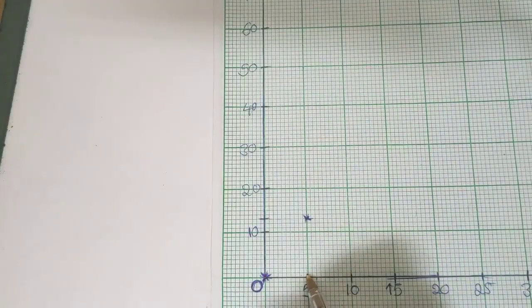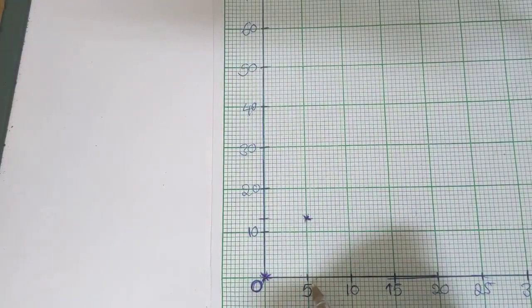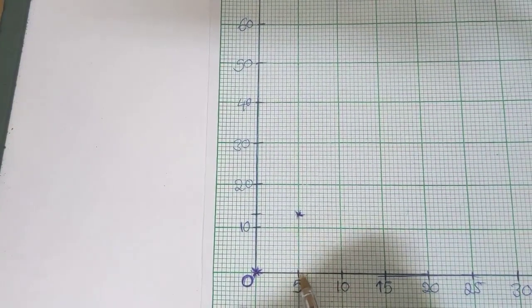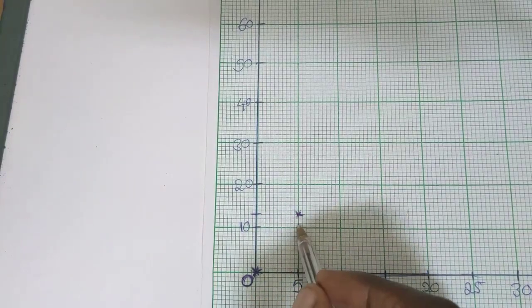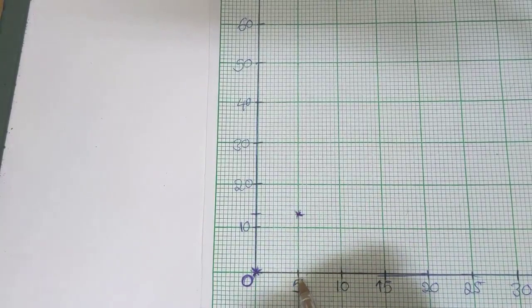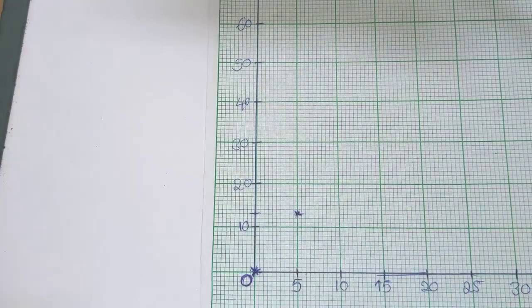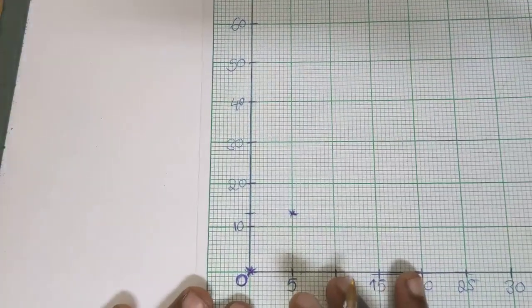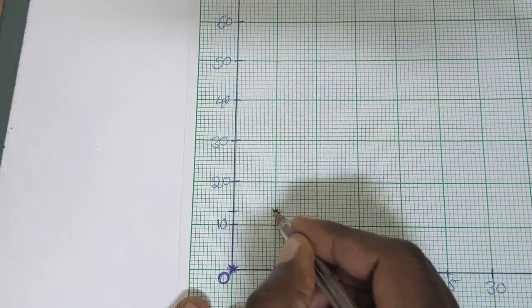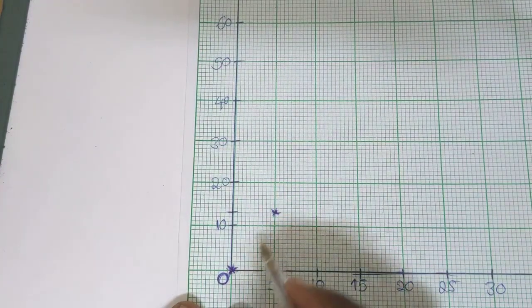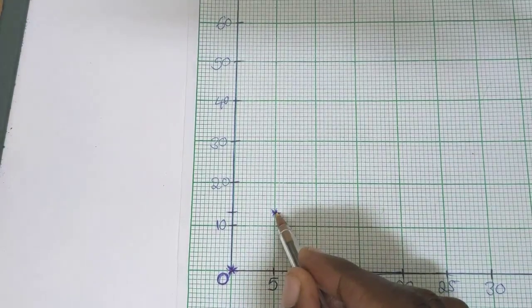So 5, 13. If they said 5, 10, we would have said 5, 10. This is where it was supposed to meet, but they are meeting here. So you get the point where they are meeting. That is our first coordinate, and that is our second coordinate. The first is this one, the second is this one.